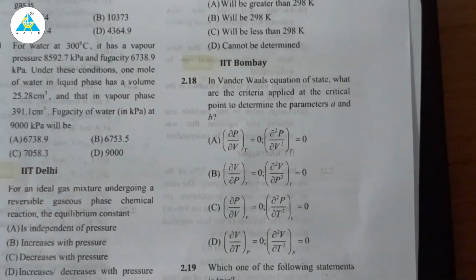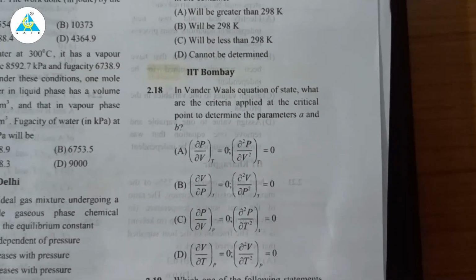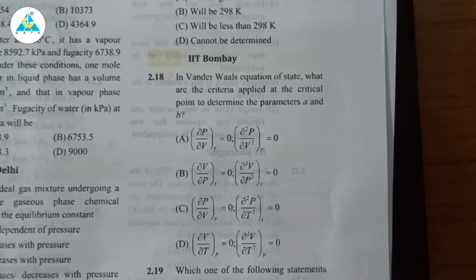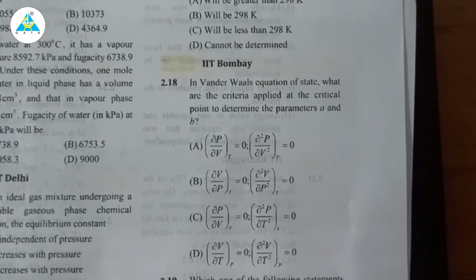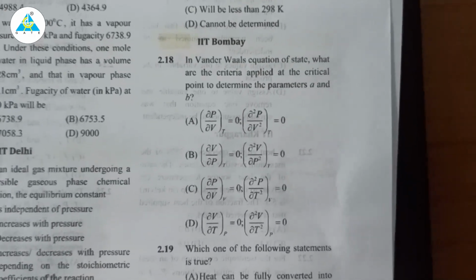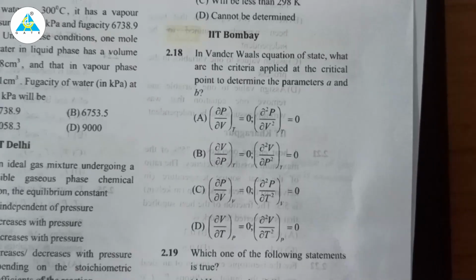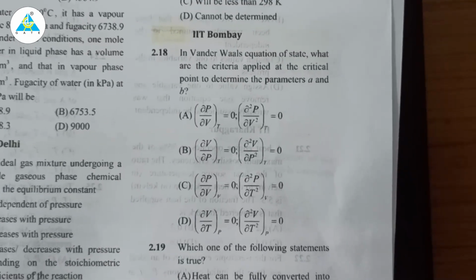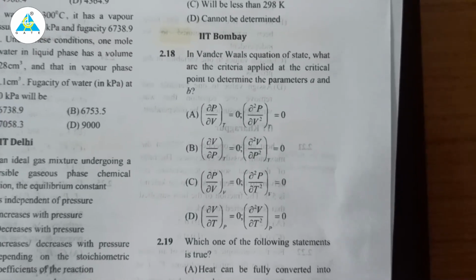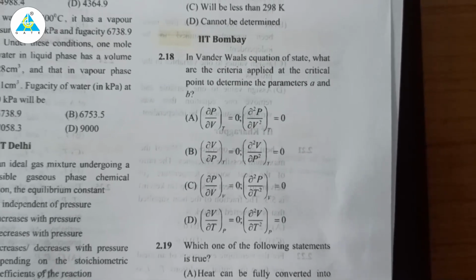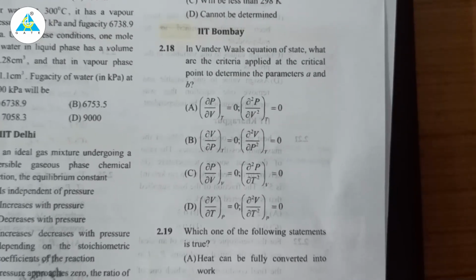So this is our previous year book. So we can see here. And those who already have the book, you can see GATE 2005 question paper. So now in this, what should be the answer? Obviously, just now we have discussed on the board, that is dou P by dou V and dou square P by dou V square. What should be the values?